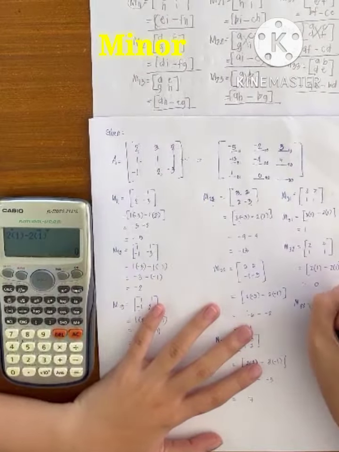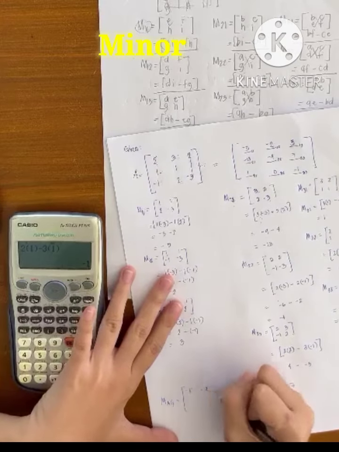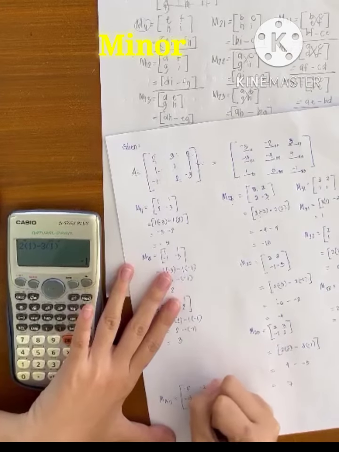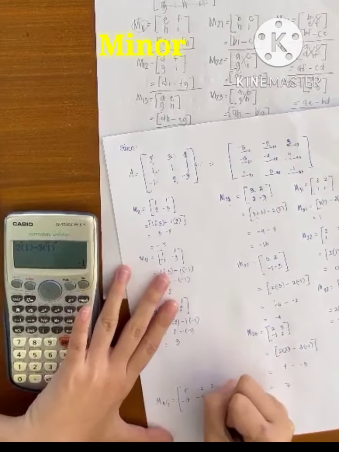So our minor 3, 3 is negative 1. Therefore, the minors of matrix A are: negative 5, negative 2, 3, negative 13, negative 4, 7, 1, 0, negative 1.